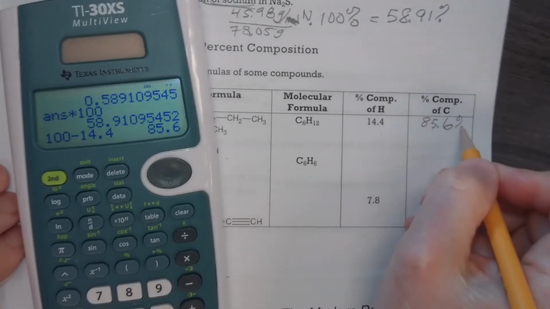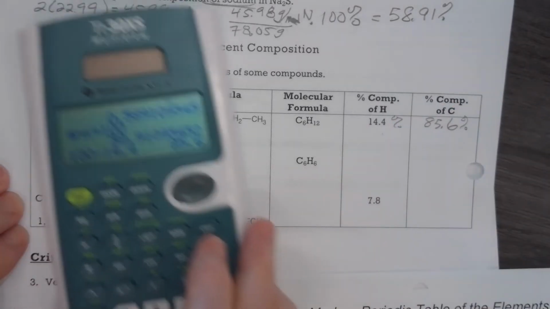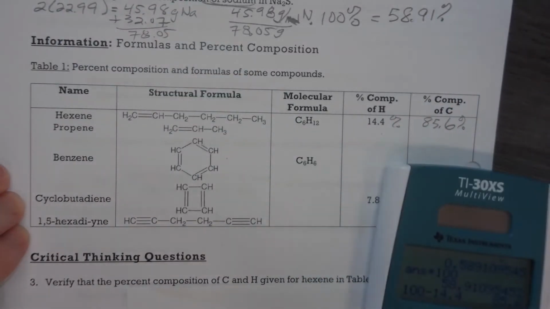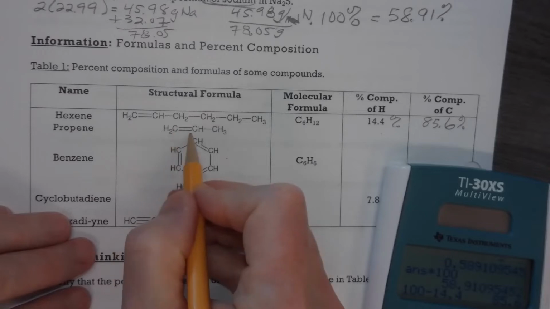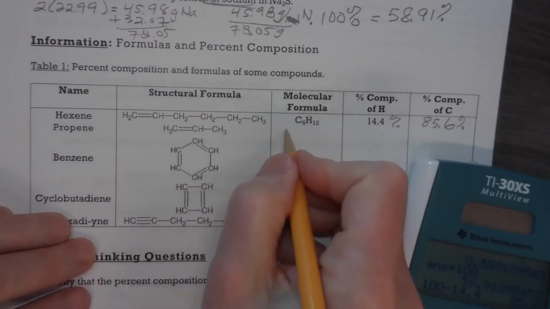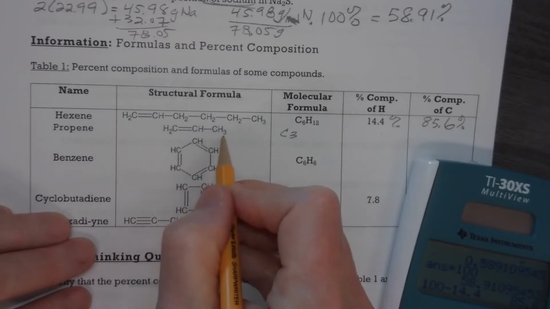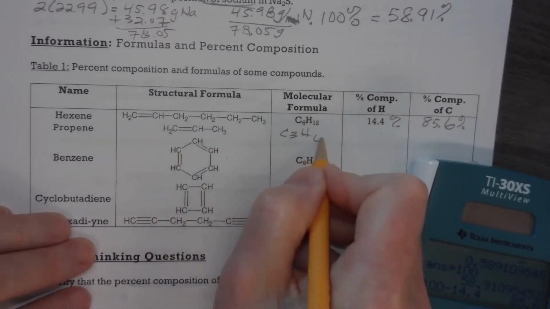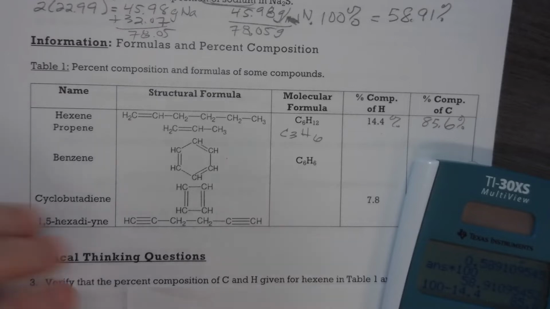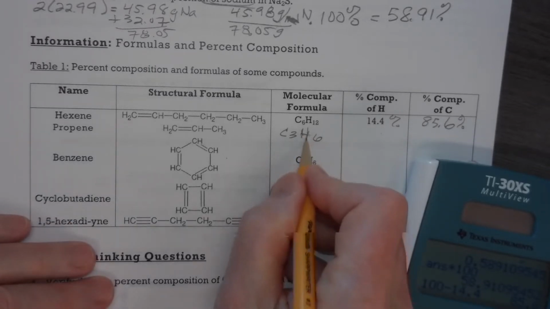And I like to say percent, even though they didn't put that there. In this one, if I count the carbons, I see 1, 2, 3 carbons, and I see 1, 2, 3, 4, 5, 6 hydrogens. So the molecular formula is C3H6.